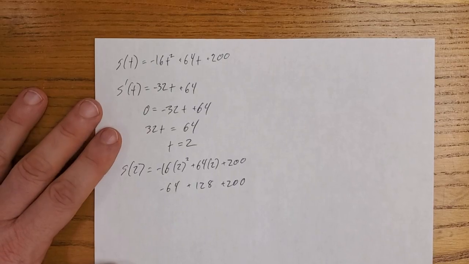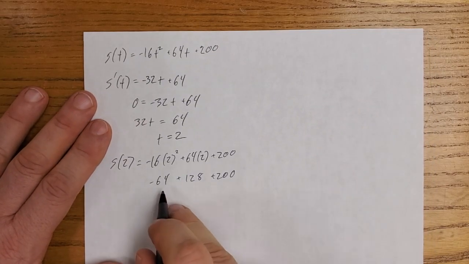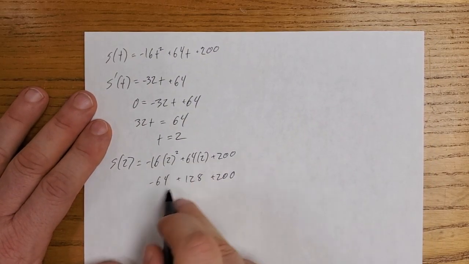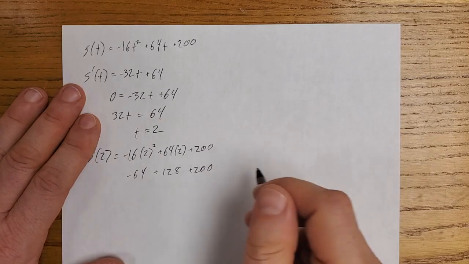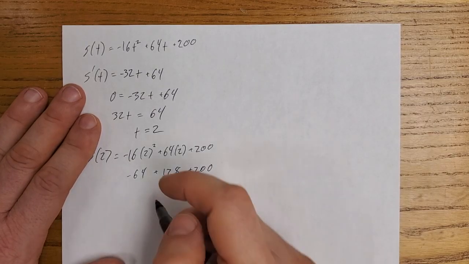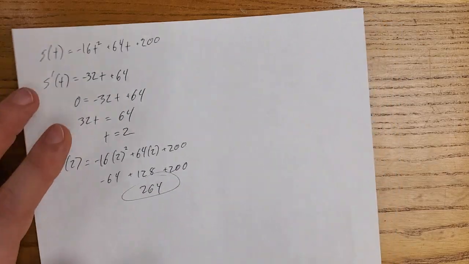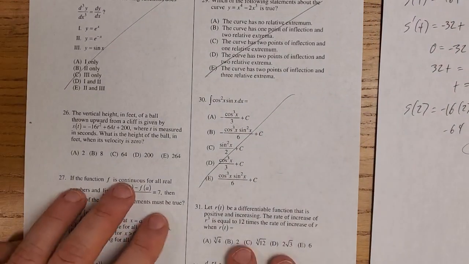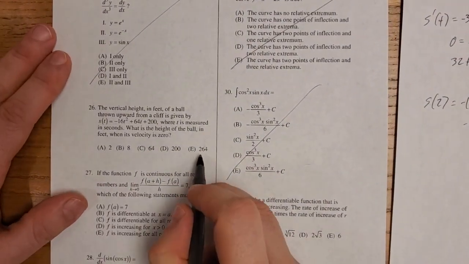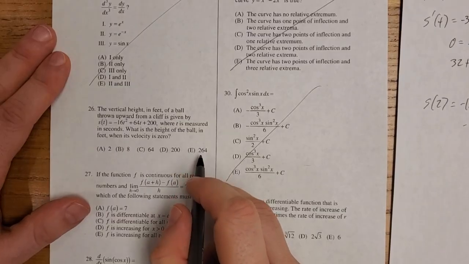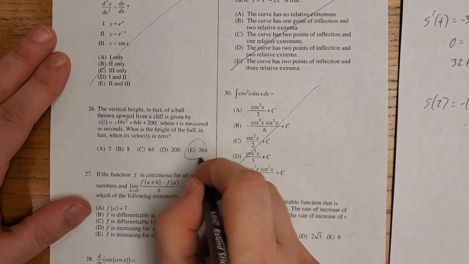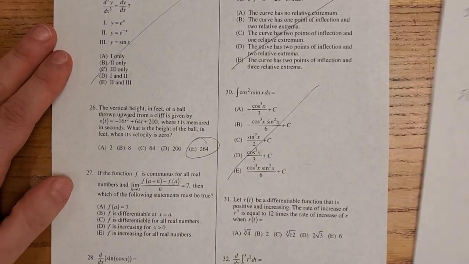And if we add that together, well, of course, 128 minus 64 is just 64. 64 and 200 is 264. So that is our answer. We look at our options. 264 is indeed one of them. So we are going to say selection E for that.